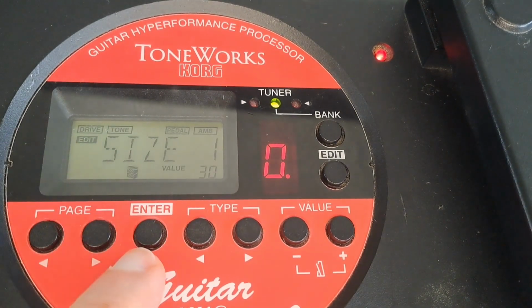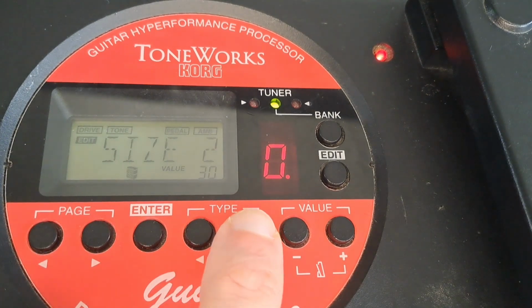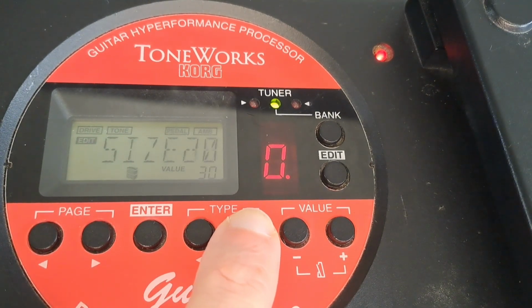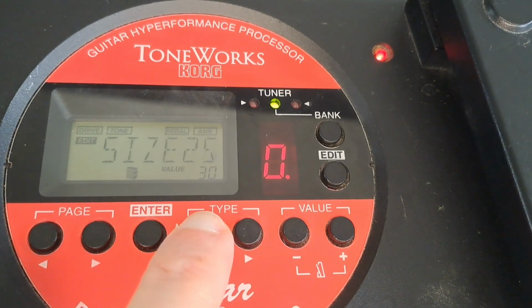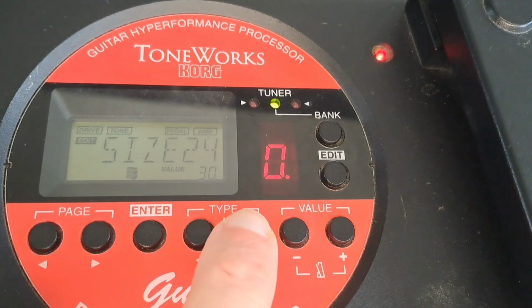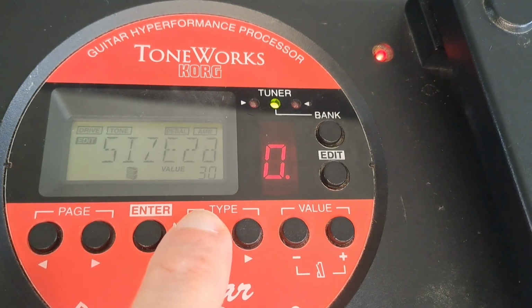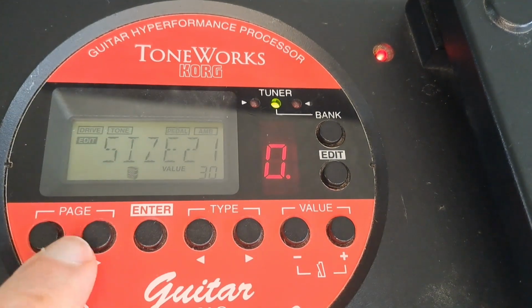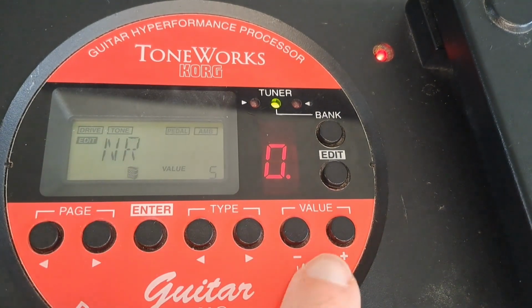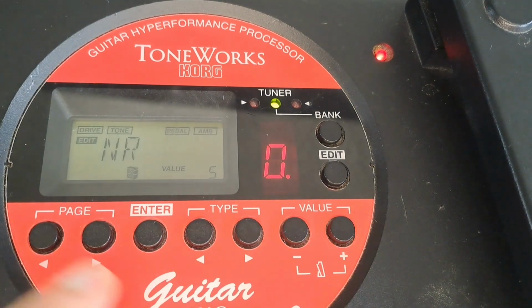The next parameter is the size of your cabinet. So you can increase that or decrease that. I'm going through a fairly small amp at the moment, so you probably won't hear much difference. But you get the idea. Well, maybe you will, a little bit. But you can play around with that too. Then you've got your noise reduction. You can turn that up and down with the value setting again.